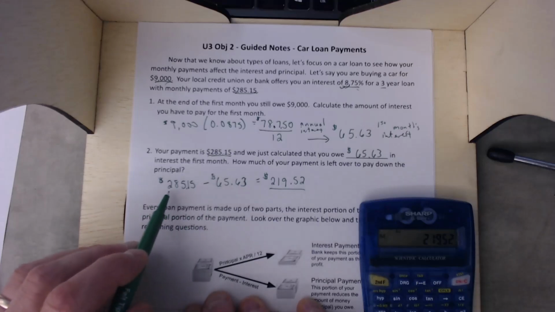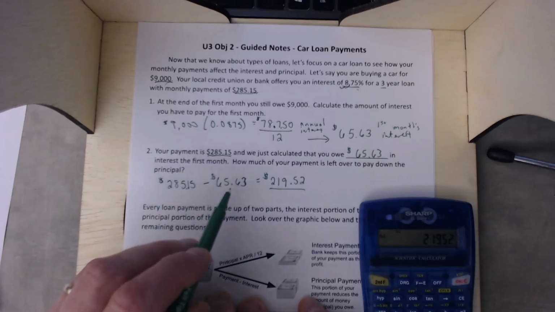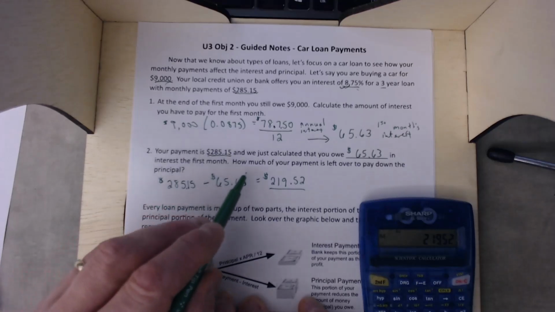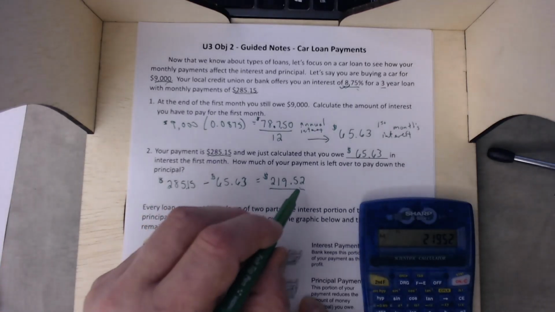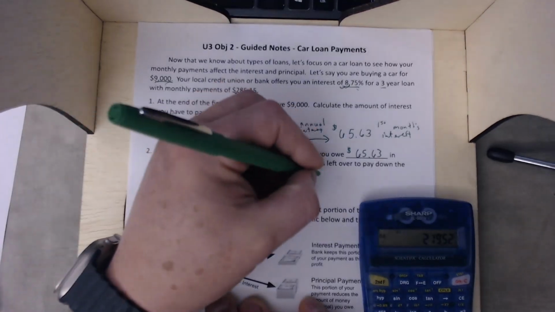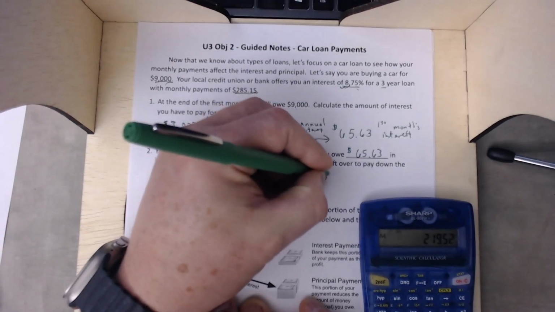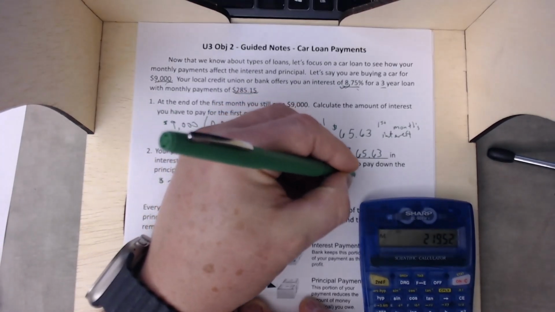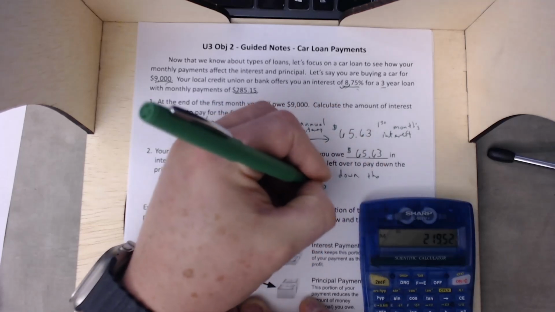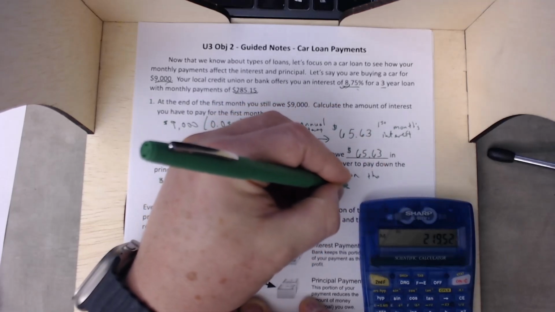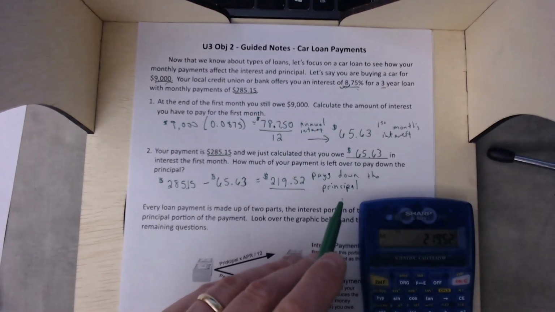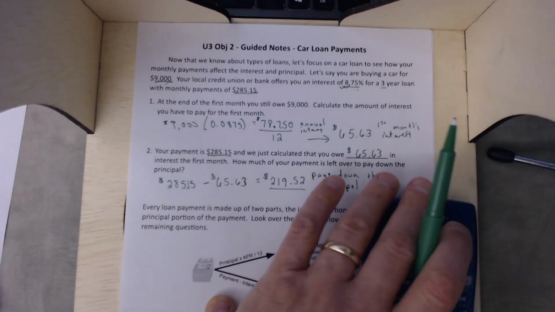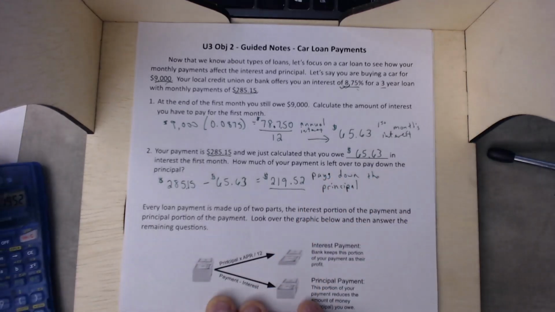And the meaning of this number is the leftover amount after the bank takes their interest out. So I sent this check in for $285.15. The bank takes their $65.63 of interest, their profit, out of this payment, leaving this much to actually pay off the loan. So this pays down the principal, which you'll remember is the amount of money we still owe. We call that the principal on the loan.